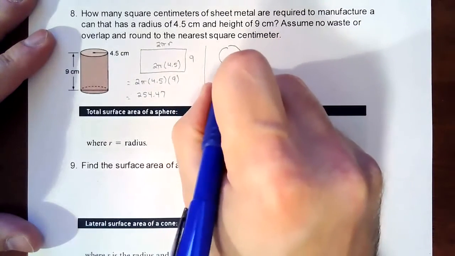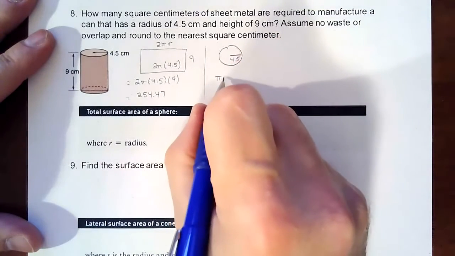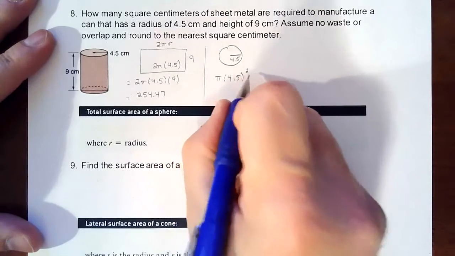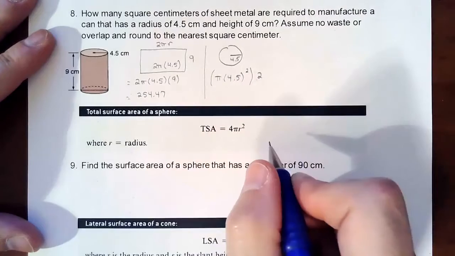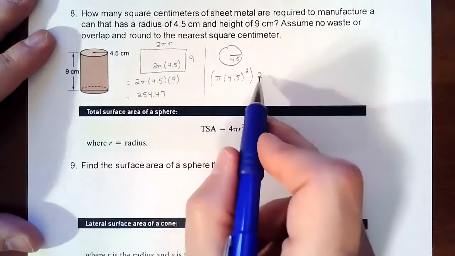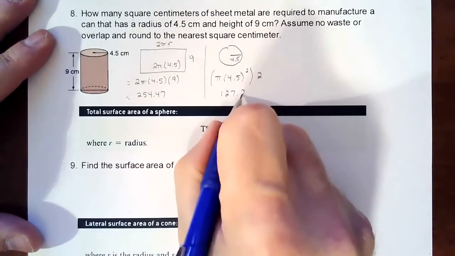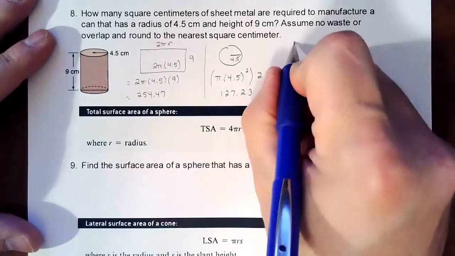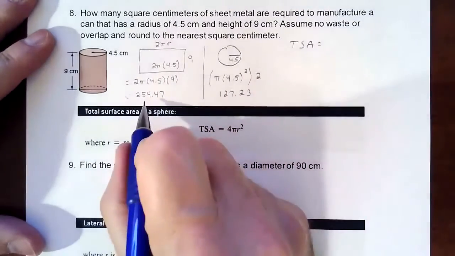All right. And then you're going to talk about the top and the bottom, which are circles with a radius of 4.5. So the area for that is pi r squared. So pi times 4.5 squared, but there are 2 of them, so I'm going to take this whole thing and double it, because there's a top and a bottom with the same area. We should get 127.23.